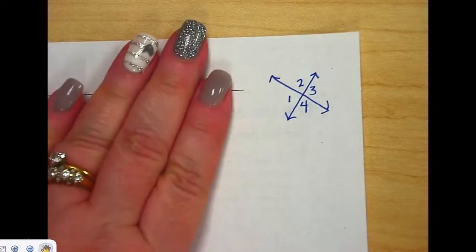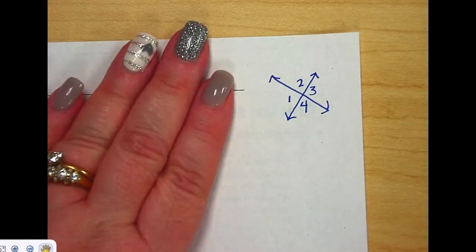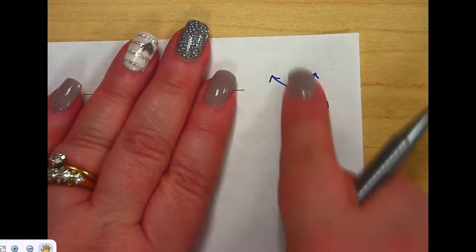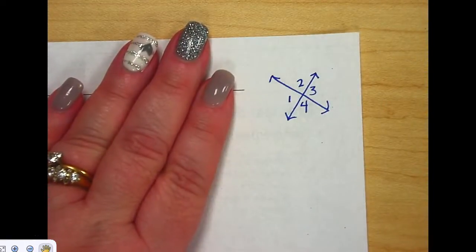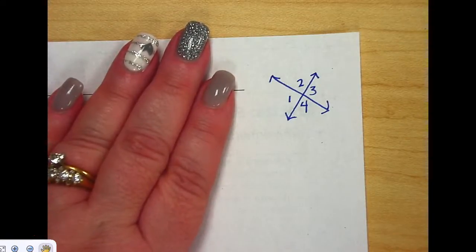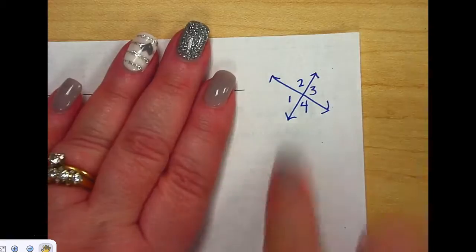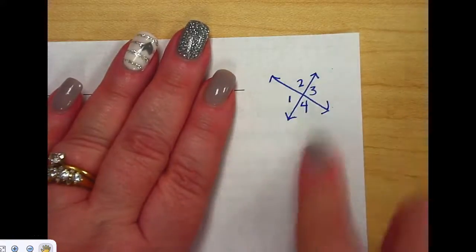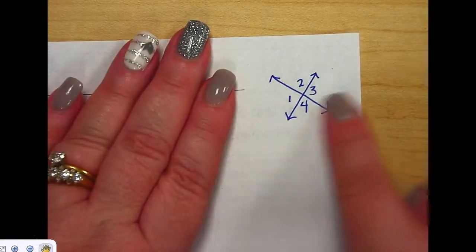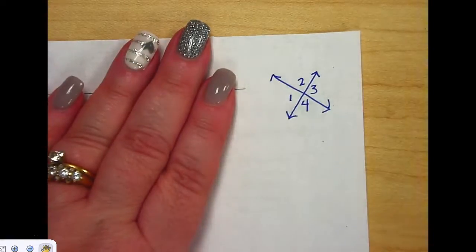Someone tell me a pair of vertical angles. Yes. 2 and 4 vertical angles are across from each other. Are they congruent? Yes. Vertical angles are always congruent. We don't have to have any measurement, any other information. If they are directly across from each other, they are congruent. 1 and 3 are also vertical angles, so they are congruent.